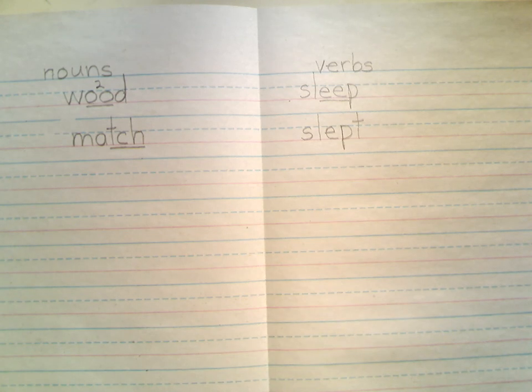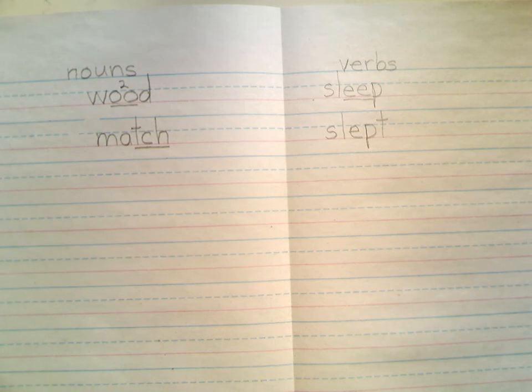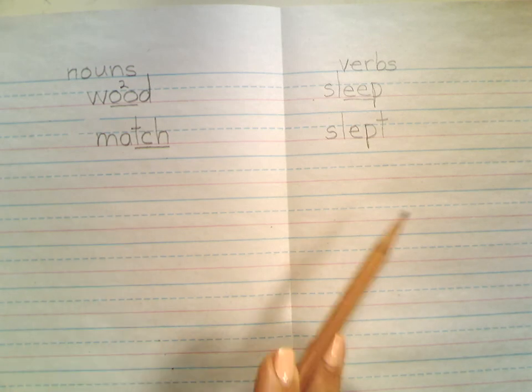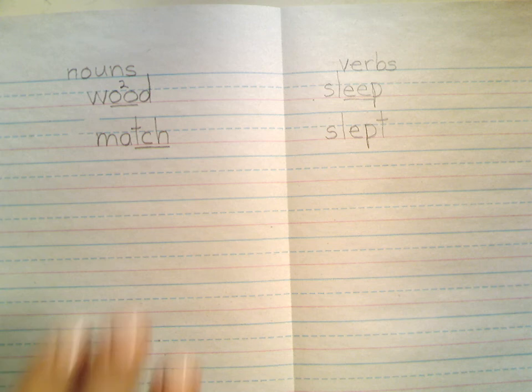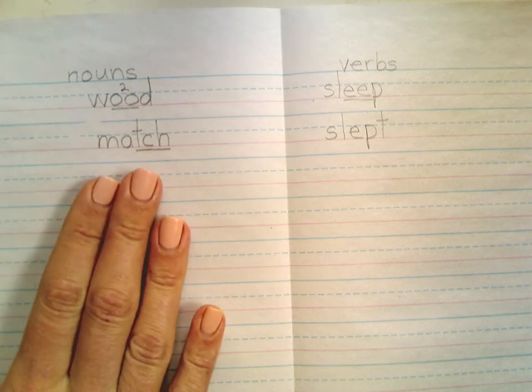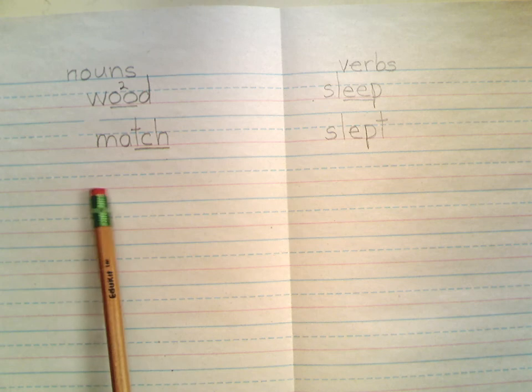All right, our next word is forest. And I said it how we say to spell it, forest. So, is forest a noun or a verb? Let's see. We went to the forest to hike. Forest. Is it a noun or a verb? All right, I hope we said a noun. A forest is a place or a thing. So it's a noun.